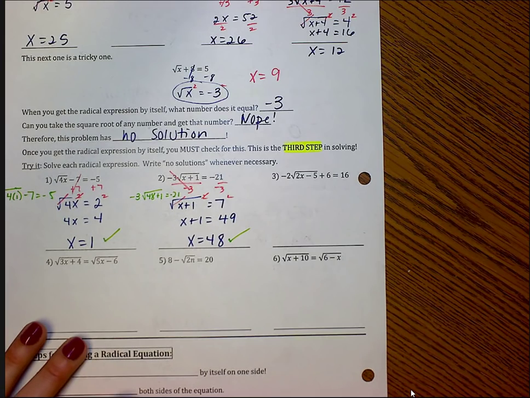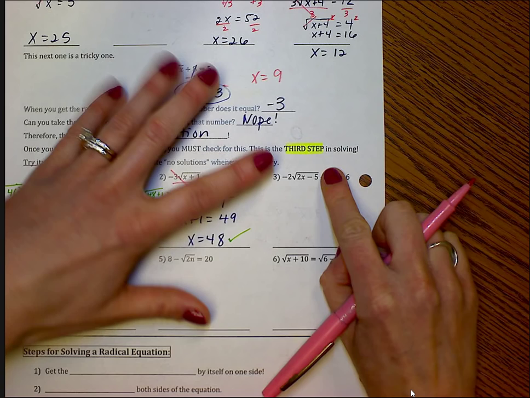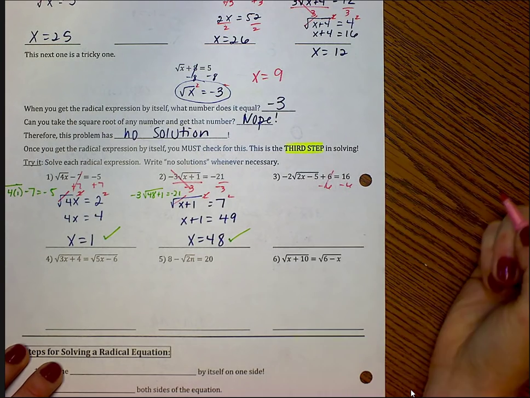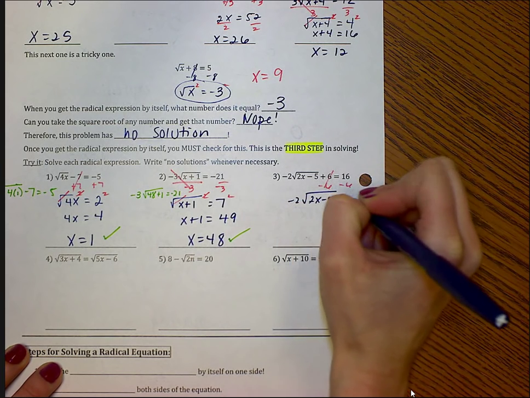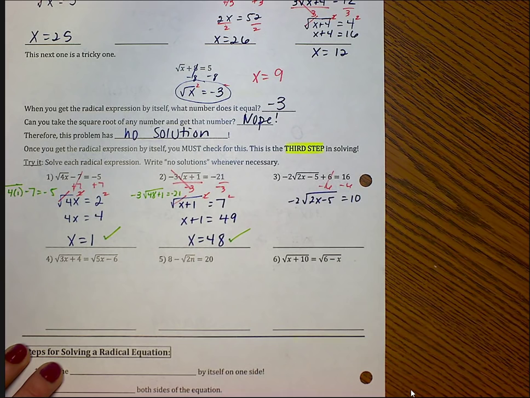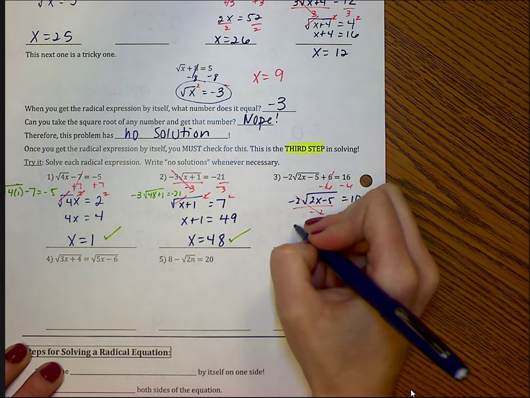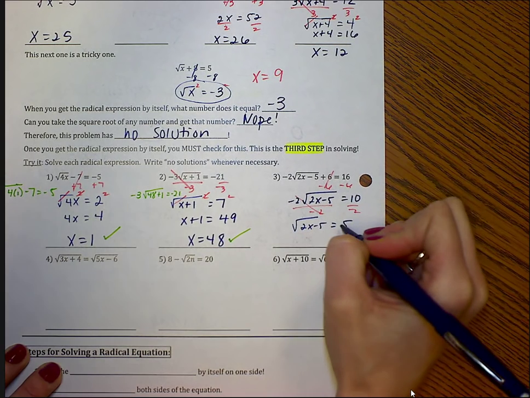Example 3. This just takes some practice. Here's the radical expression, 2x minus 5. So I'm going to subtract 6 first. And then I've got -2 radical 2x minus 5 equals 10. And then I'm going to divide by the -2. Radical 2x minus 5 equals -5.